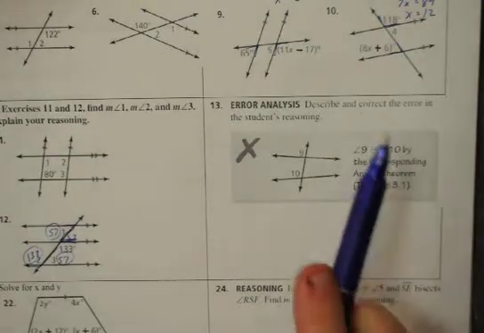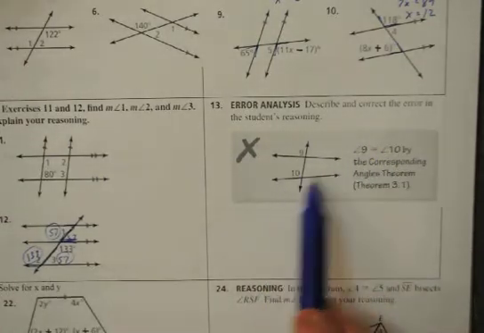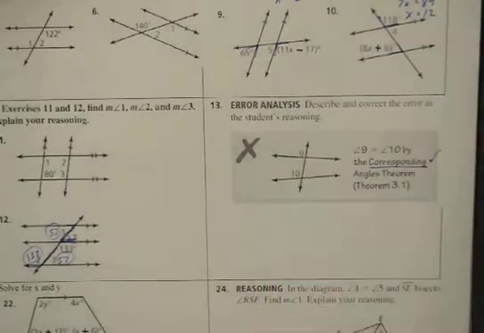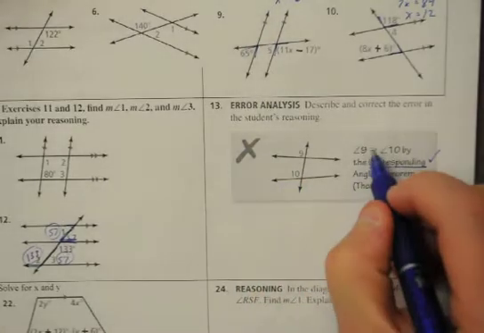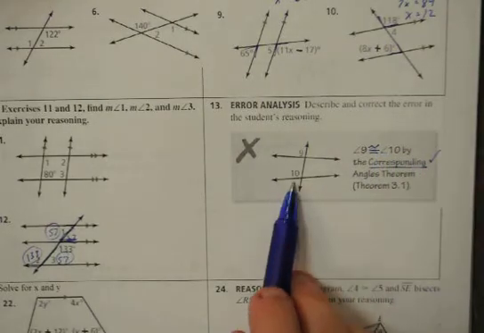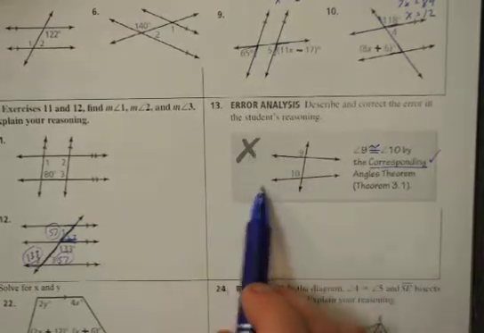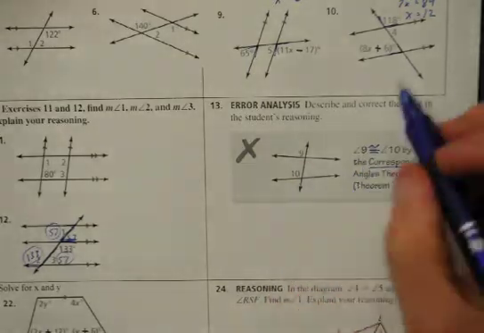Look at number 13. Describe and correct the error. They said 9 and 10 are corresponding, which is true. They're in the same position. They also said that 9 is congruent to 10. Is 9 congruent to 10? That depends on if these lines are parallel. Are these lines parallel? It doesn't say. So can we say that 9 is congruent to 10? No, we can't. We cannot say that 9 is congruent to 10 because the lines are not parallel.